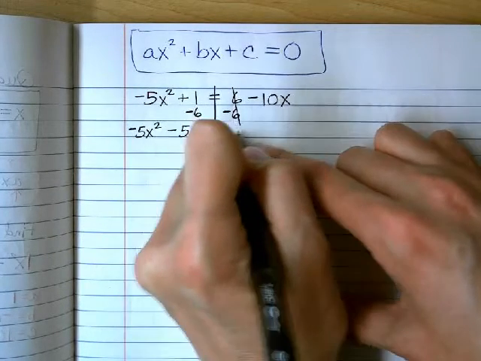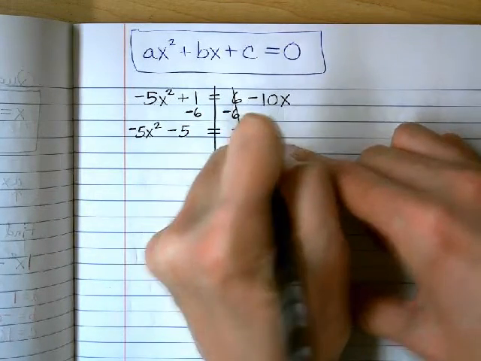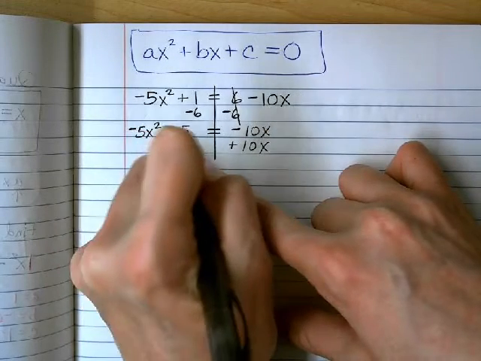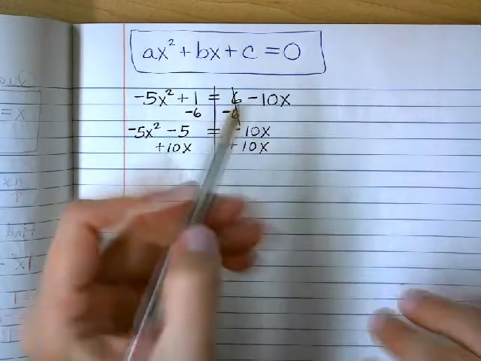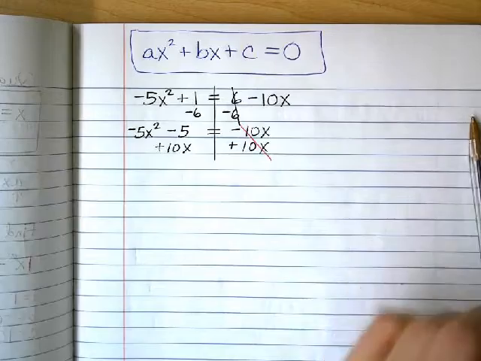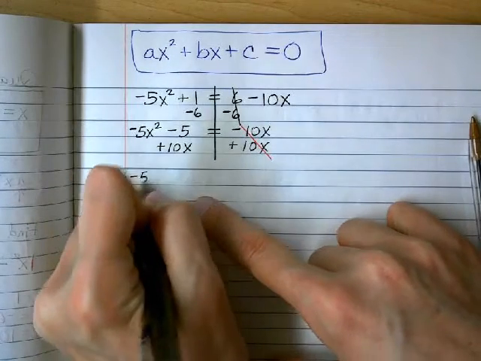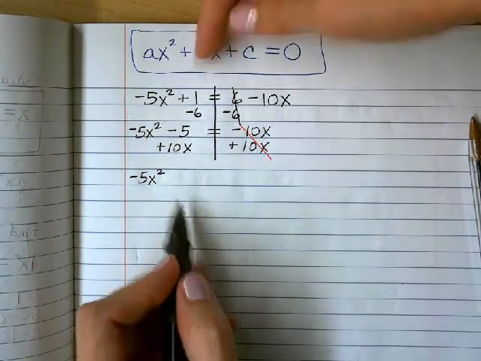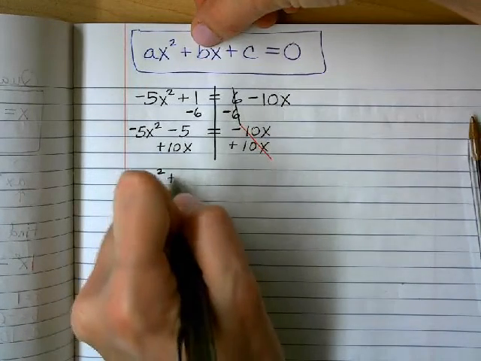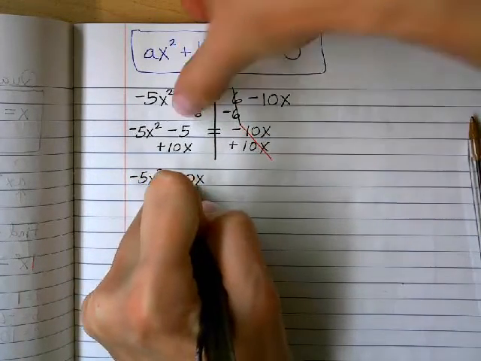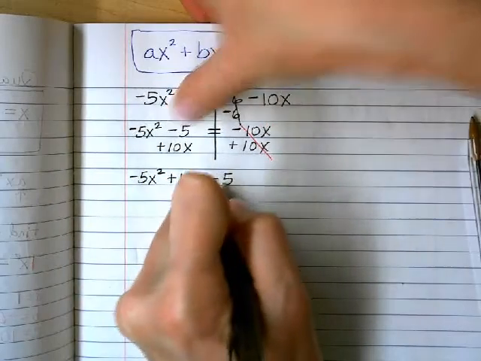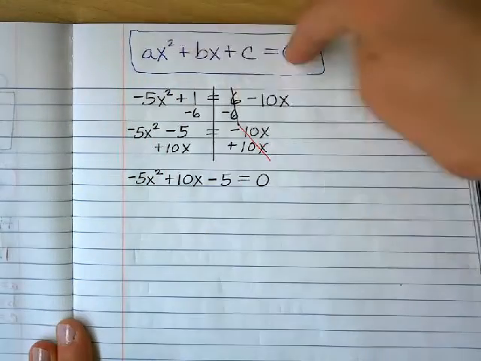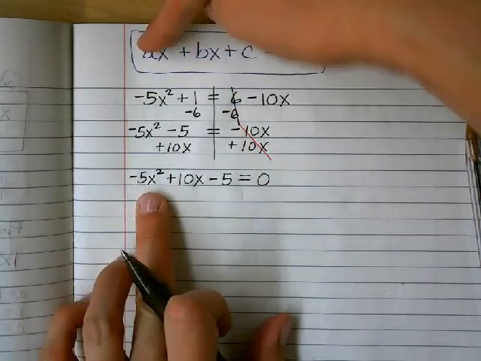I need to add this 10x and bring it over here. So you just gotta move stuff. So I got a negative 5x squared. I want it in this order too, so I think I want to write plus 10x next. And then the plain number, the minus 5. See what I did there? The order you put it in has to be in this order. It has to be something x squared, then something x, then a number equals 0.